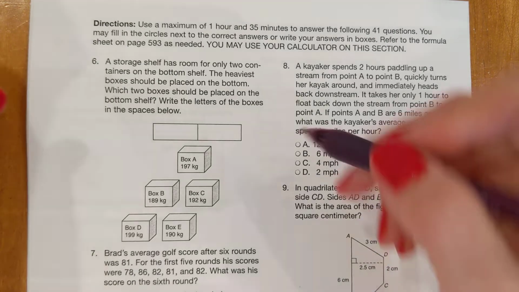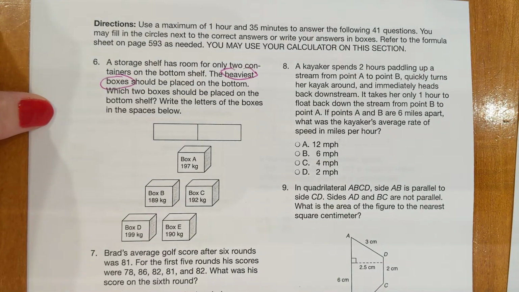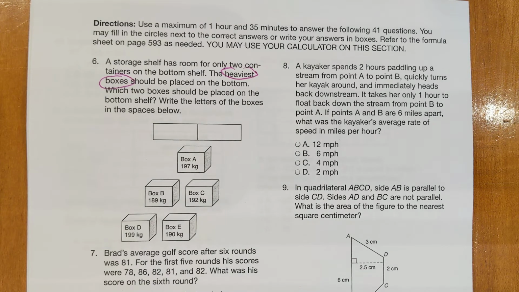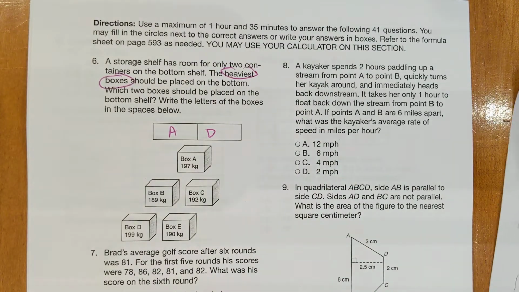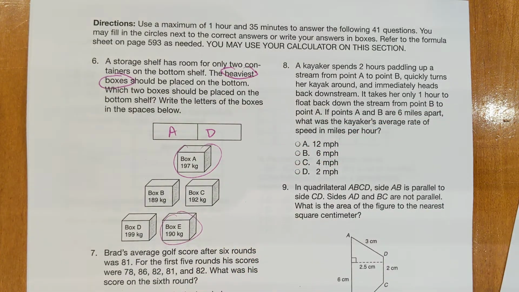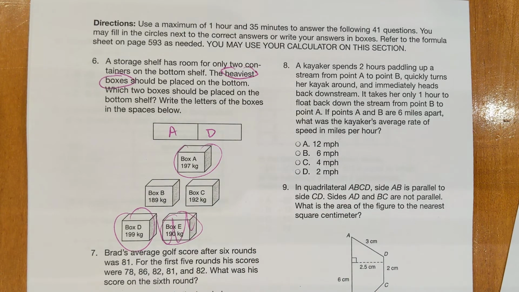So they want the heaviest boxes. Those are going to be the biggest numbers. The biggest numbers are the heaviest boxes. So you want to find the biggest numbers there. And the biggest numbers there were A and D. A was 197 and D was 190. Oops, 199. Sorry about that. And that's bigger than the other 3. So those are definitely the heaviest, A and D.